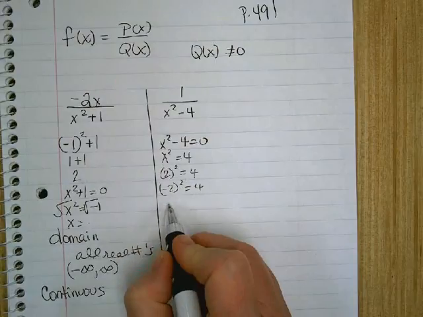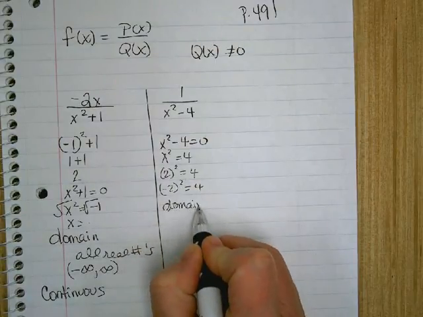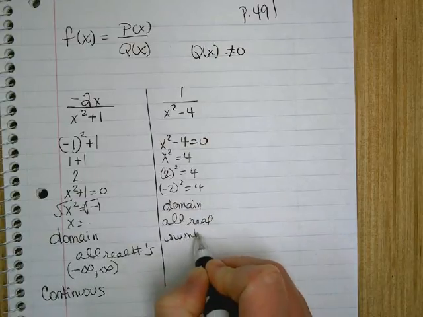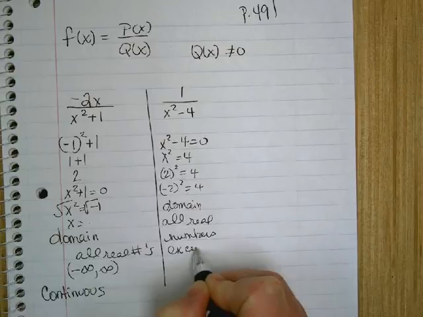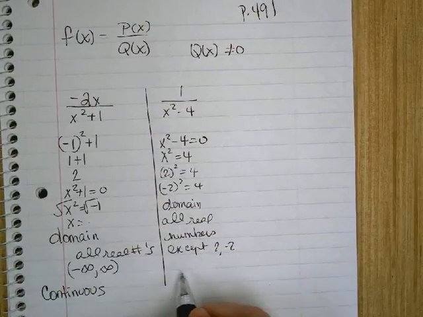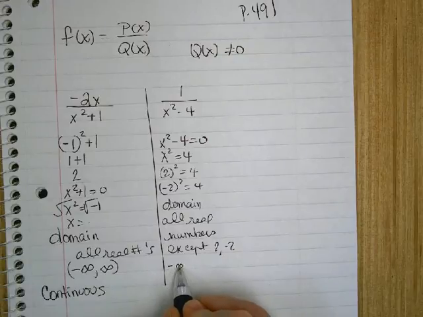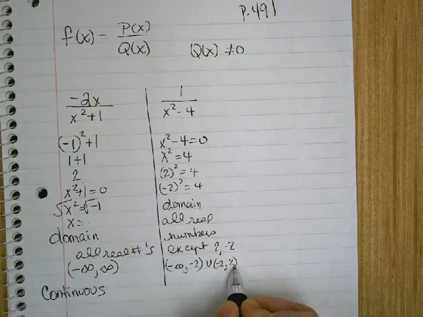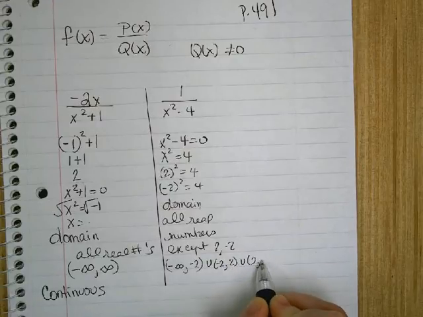So the domain is all real numbers except 2 and -2. Okay? It's everything from -infinity to -2, in union with the section from -2 to 2, in union with the section from 2 to infinity.